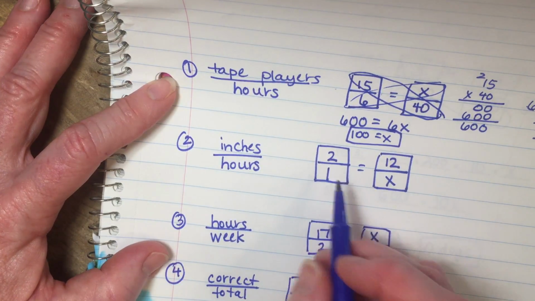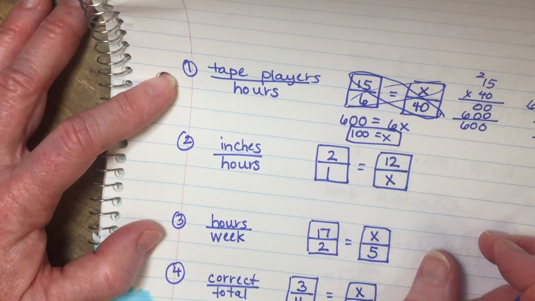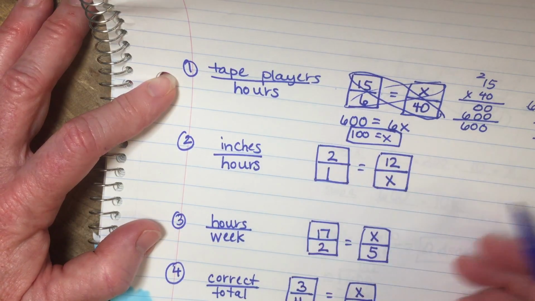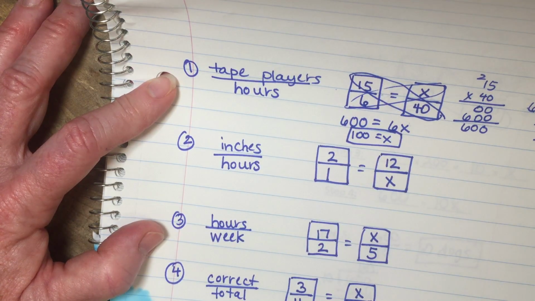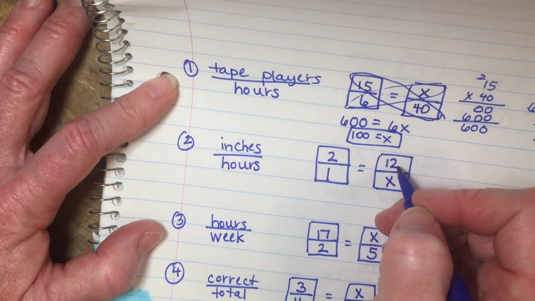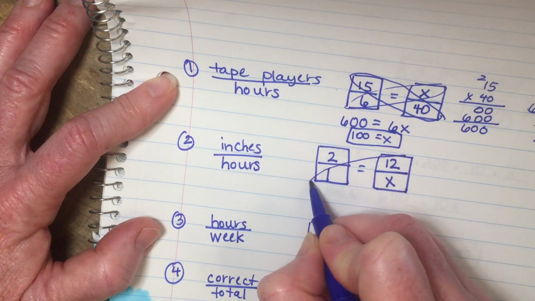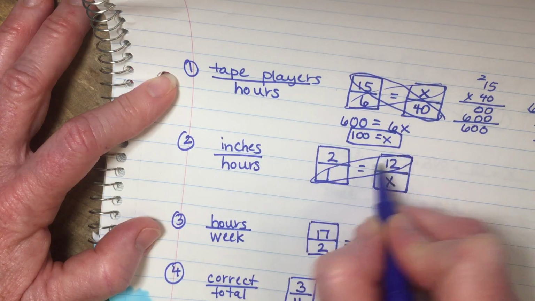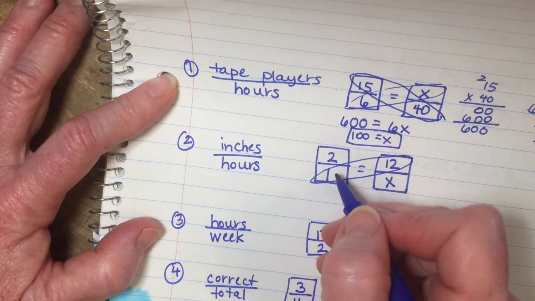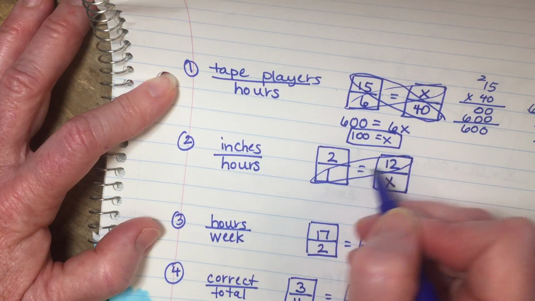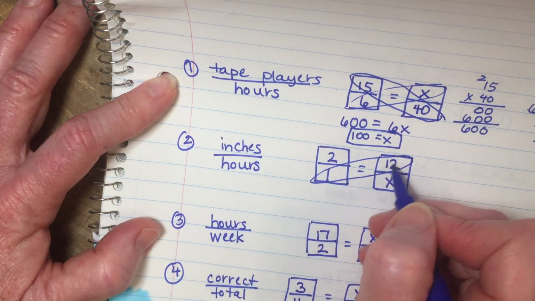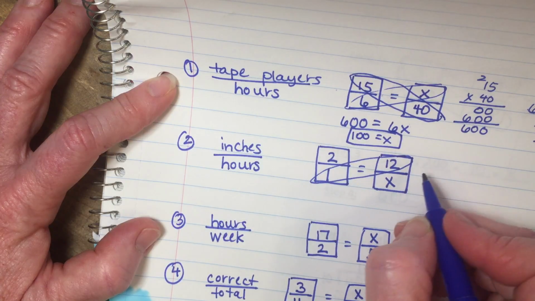All right, look at number 2. So in this problem, they were talking about the amount of rainfall in hours. So it rained 2 inches in 1 hour. And so we want to know how many hours it would take to rain 12 inches or 1 foot. So I want to start by cross multiplying. So here, notice it doesn't matter where the x is. I'm always going to start by multiplying the numbers that are diagonal from each other. So these are diagonal. 1 times 12 is just 12.